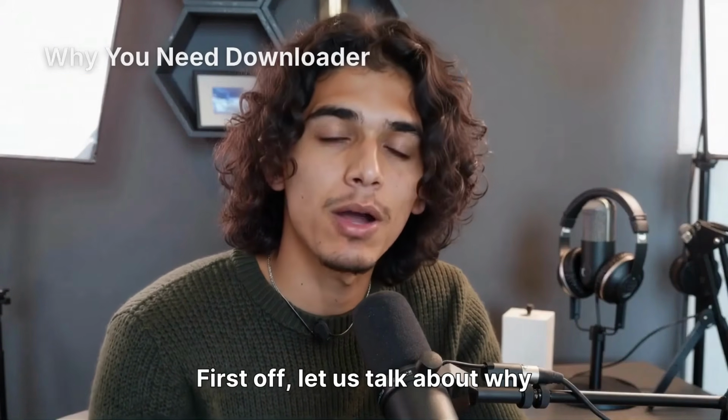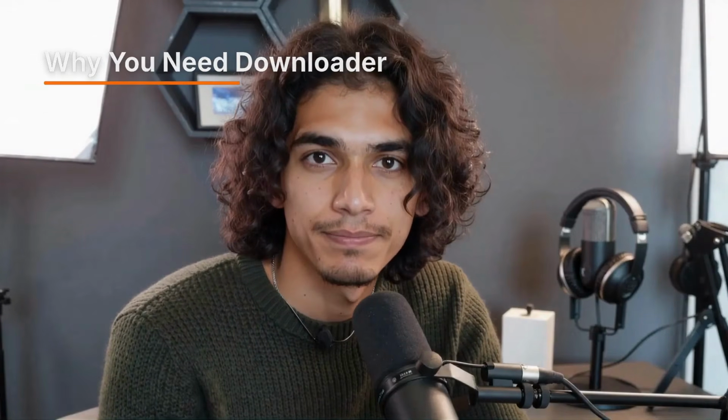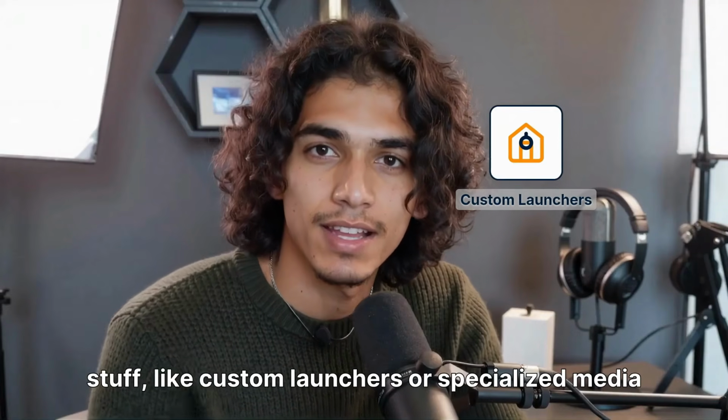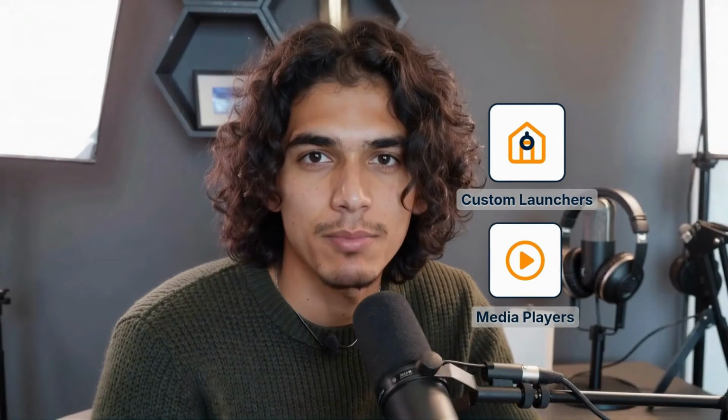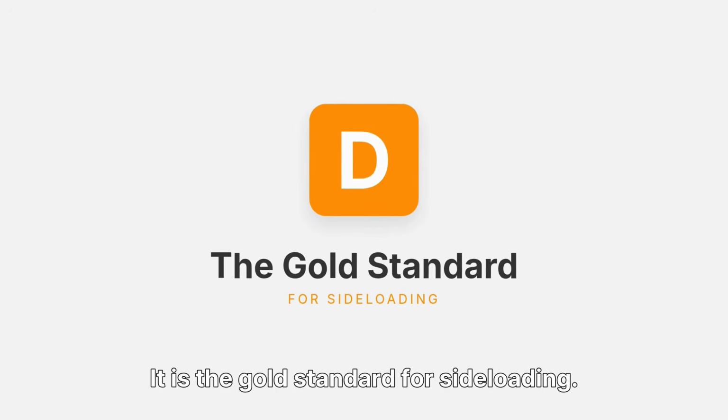First off, let us talk about why you need this. Most people stick to the basic apps they find on the home screen. But if you want the really good stuff, like custom launchers or specialized media players, you need a way to get them. That is where the downloader application comes in. It is the gold standard for sideloading.